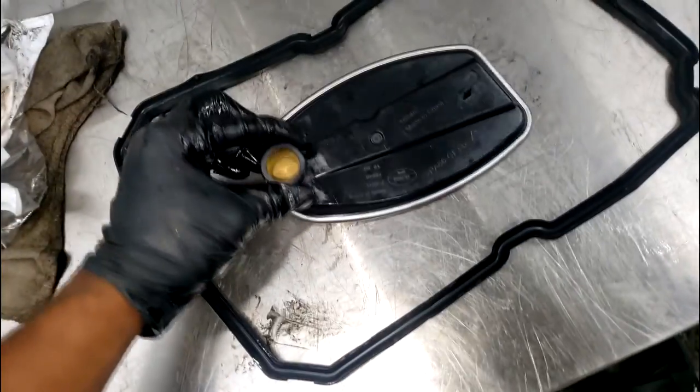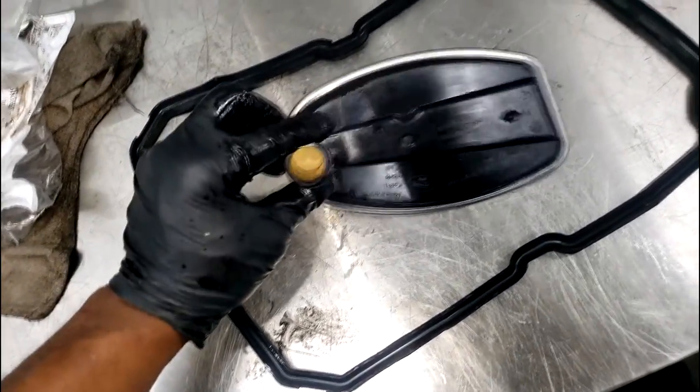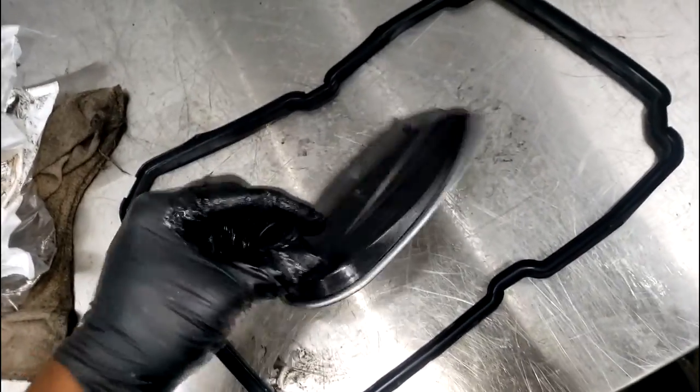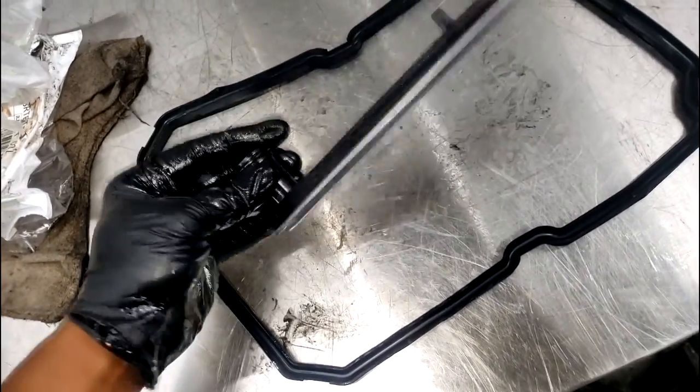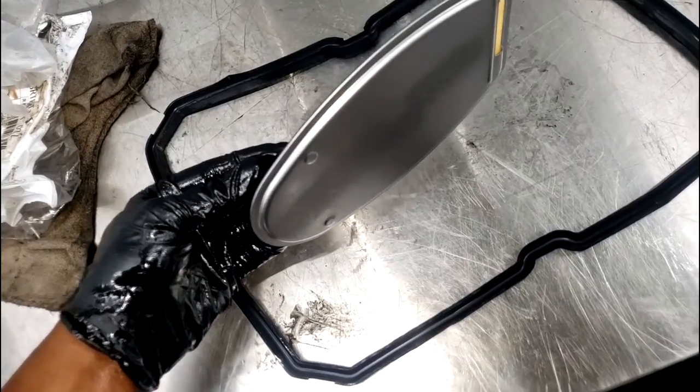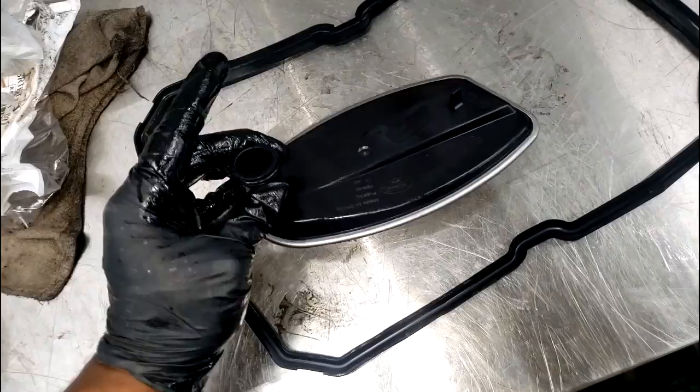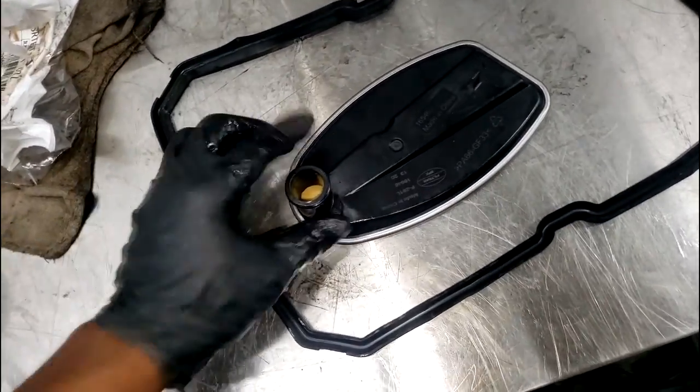The debris you saw in that pan, there's a small chance that debris can make its way back into the transmission. With a nice, good, clean, unrestricted filter, it will likely catch that debris before it gets back to the trans. That's why it's always important to replace the filter. Alright, guys, let's get this done, and we're going to wrap this up, guys. Stay tuned.